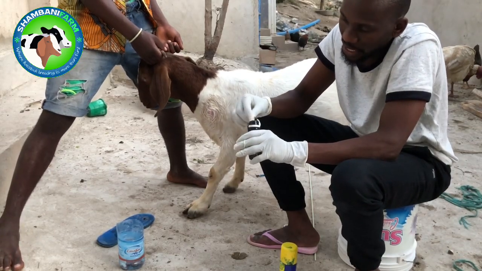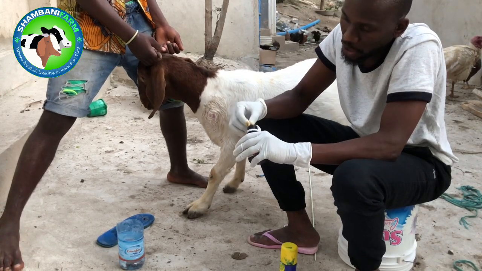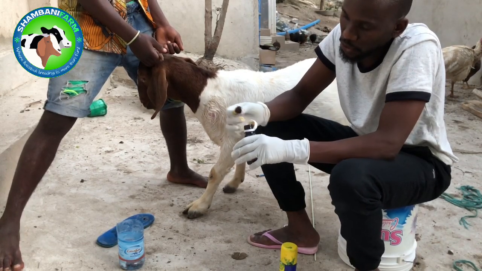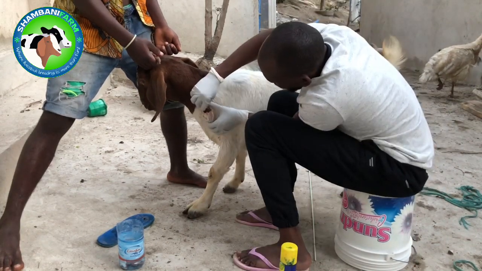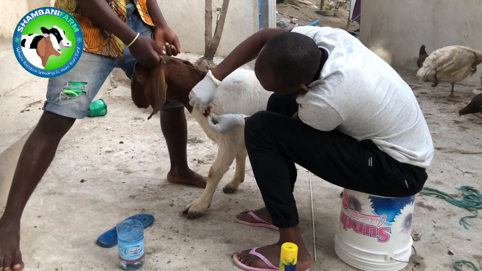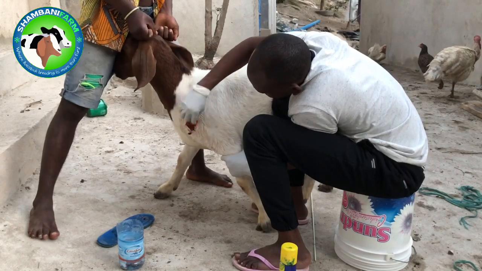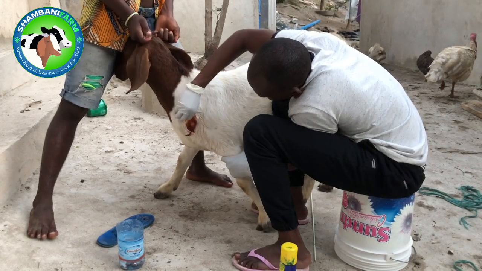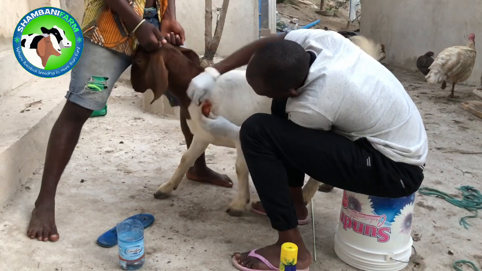So we are taking the iodine solution right now, and we're going to apply it to the opening, to the wound, not only on the outside but also on the inside of the wound. This is to take care of the wound and aid it in terms of healing.